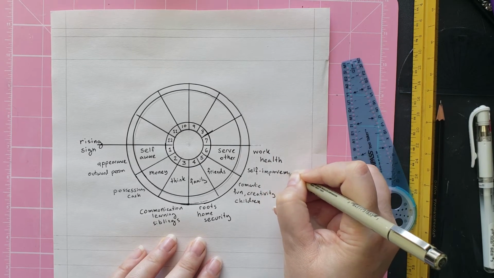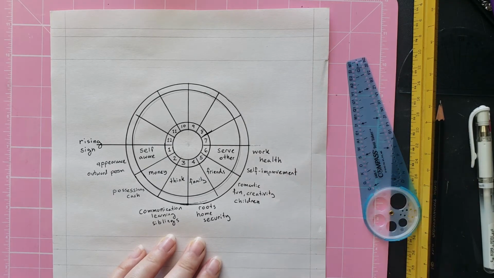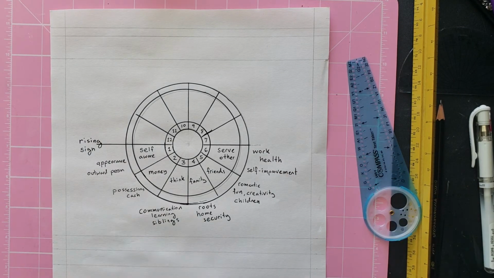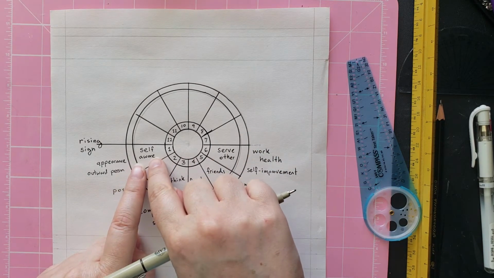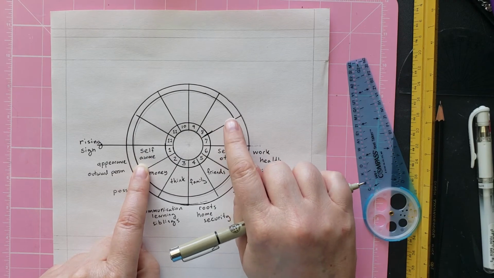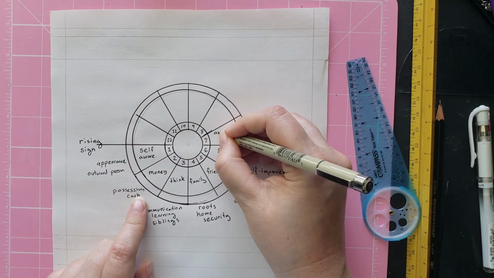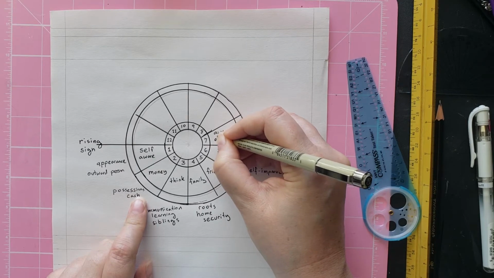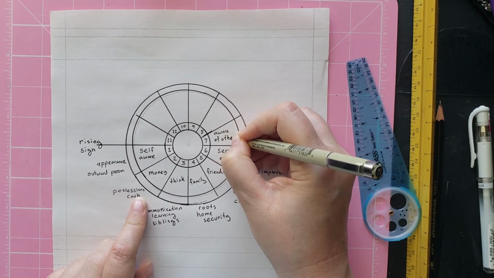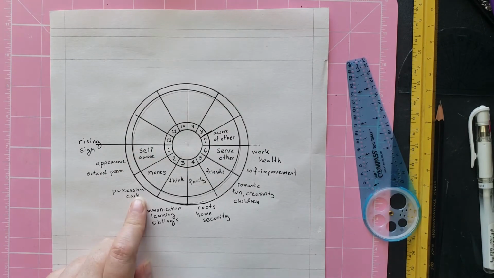If you know about Virgos, this house is Virgo, they're always trying to perfect things and make them better. And now they're reflecting over. So this one was the self, and this one is self-aware, and then I'm going to put aware of others. And we're going to just see the word other repeating as we go around.